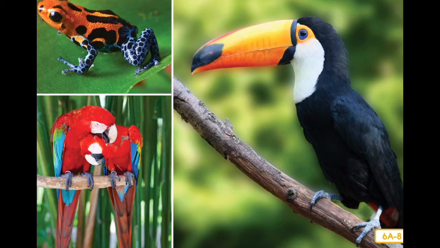On the bottom left-hand side of the picture, you can see a macaw. Macaws, which are a type of parrot, travel in groups and use their hooked beaks to break into hard nuts and fruits. And you don't want to get too close to the poison arrow frog on the top left of the picture, which has poisonous skin to protect it from its predators.